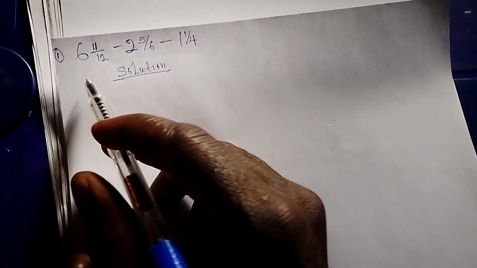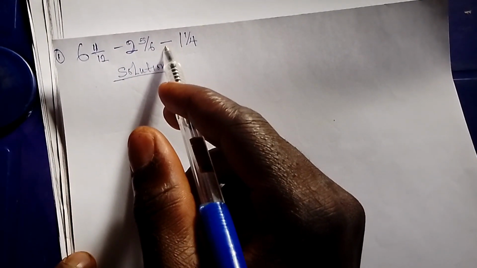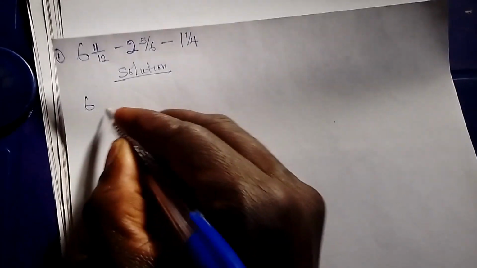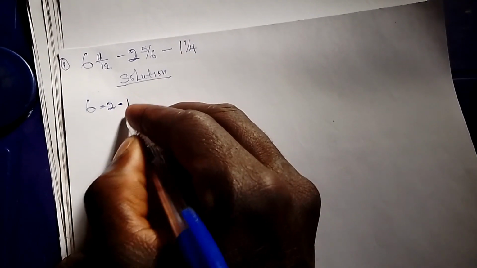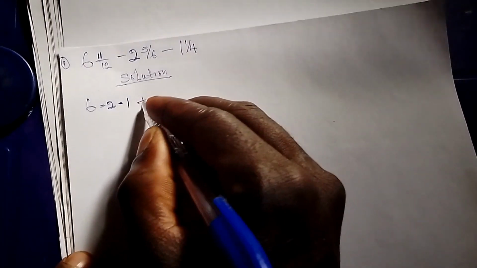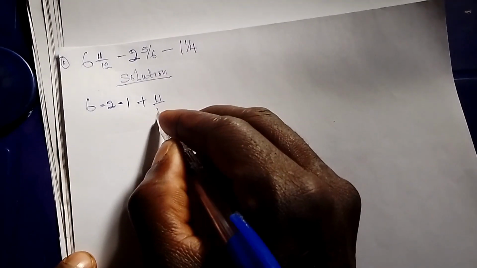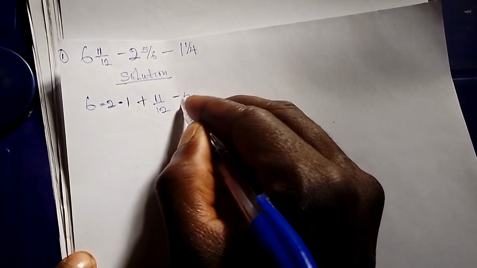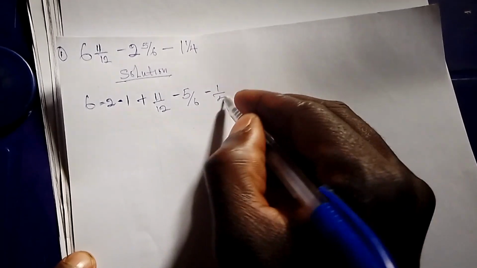So the whole numbers I have are 6 minus 2 and minus 1. So I write them out. So it becomes 6 minus 2 minus 1, plus the fraction part, which is 11 all over 12 minus 5 all over 6 minus 1 all over 4.